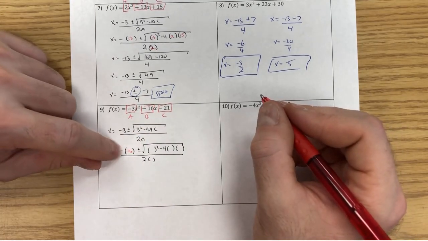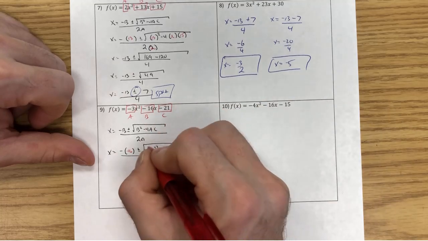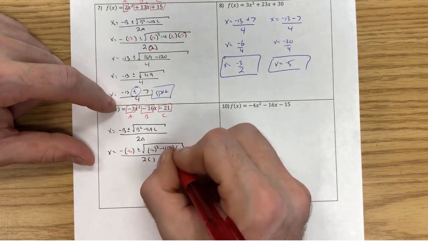Again, I notice that I'm taking a negative of a negative, which is going to end up making that a positive.